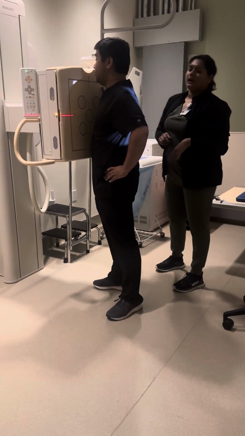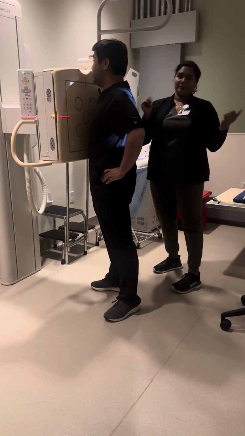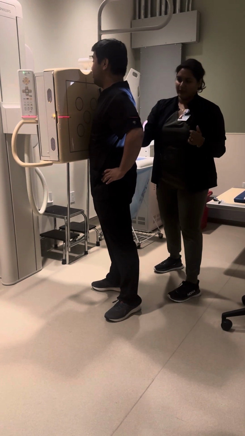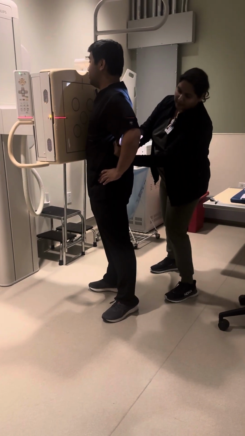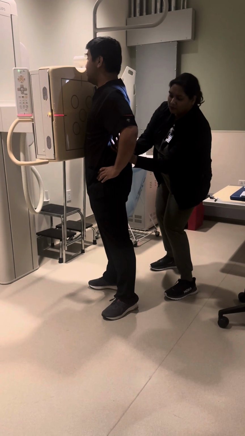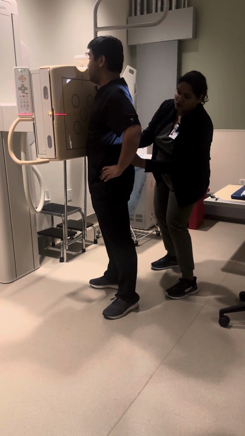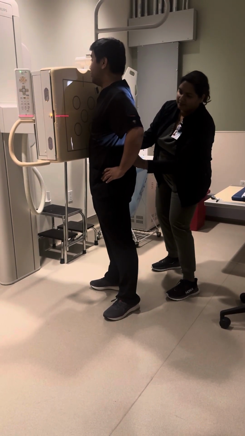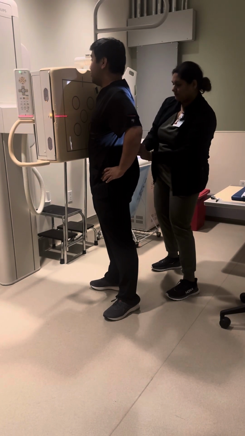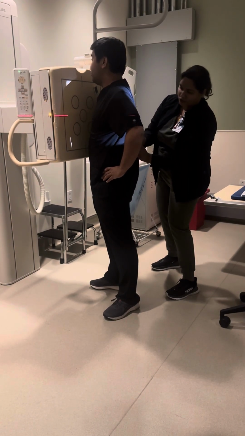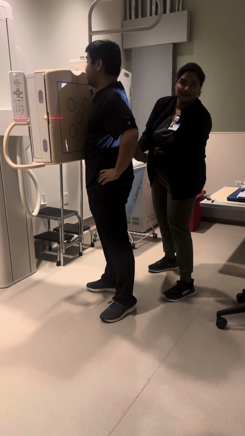Good. How do we find the centering? Same technique. Find his MSP right here, his MCP, make a W, and then adjust the patient accordingly. Okay? Now I have to make sure to do what? Have light.